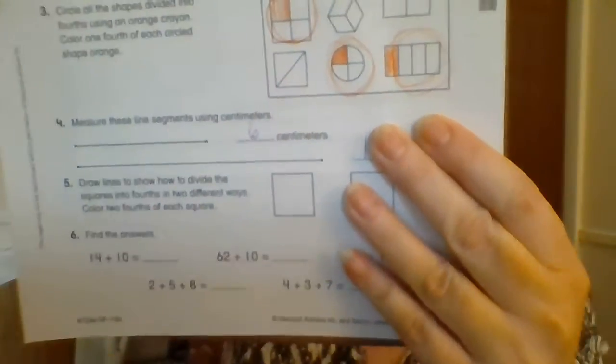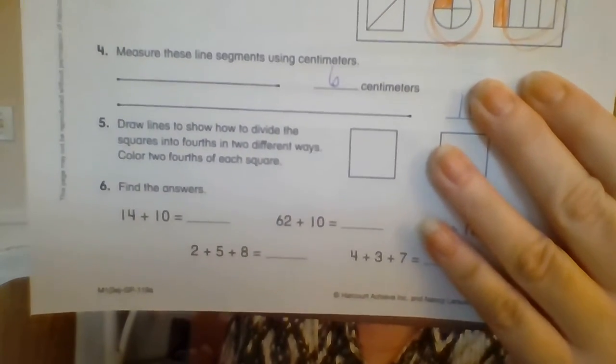So you measure that first line segment, make sure that you're lining it up with where the ruler starts its measurements. I told you some rulers, that's the very edge of the ruler. Some rulers, there's a line a little bit in. You're gonna start from there if your ruler has that. So that first line segment, hopefully you got 6 centimeters. If not, hold your ruler up by that line, have a look at it, see what might have gone wrong. All right, so now measure that second one, your second line. See how many centimeters that is.